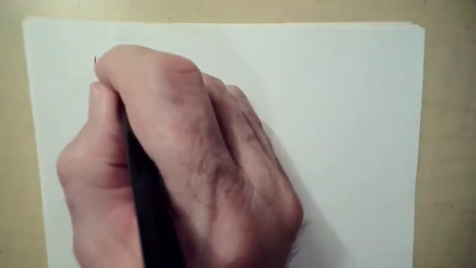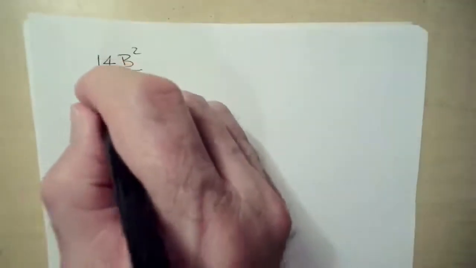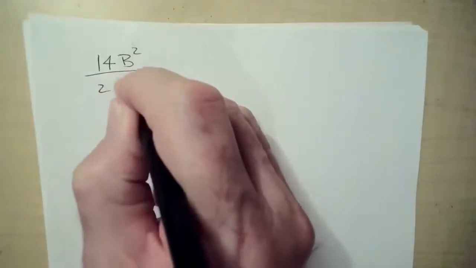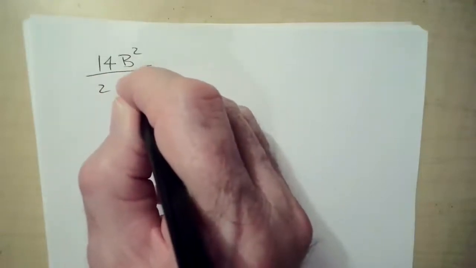Okay, so what if we have this? 14b squared over 2b cubed.